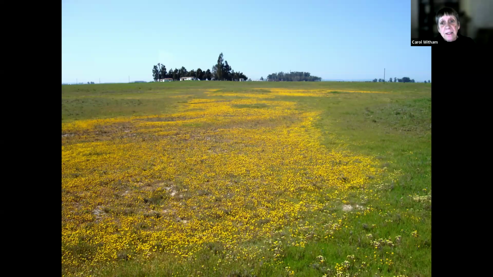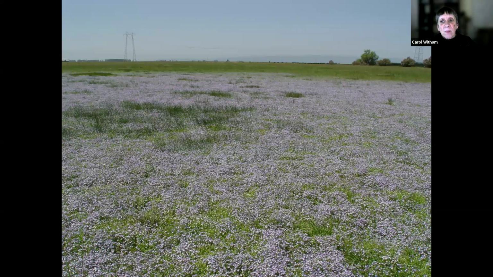So this is somewhere near Jepson Prairie in Solano County. Another clay pan Basin Rim Formation vernal pool. This one is in Yolo County.